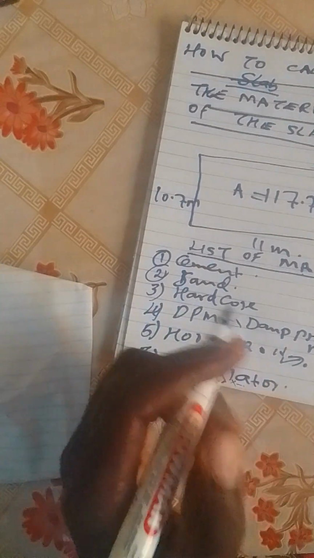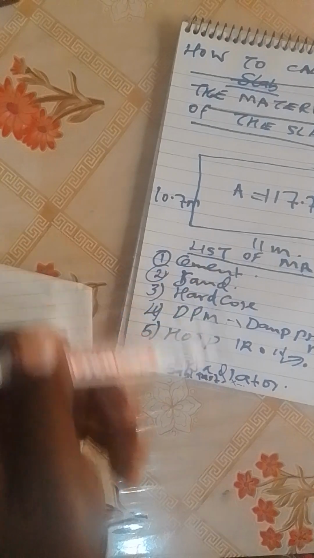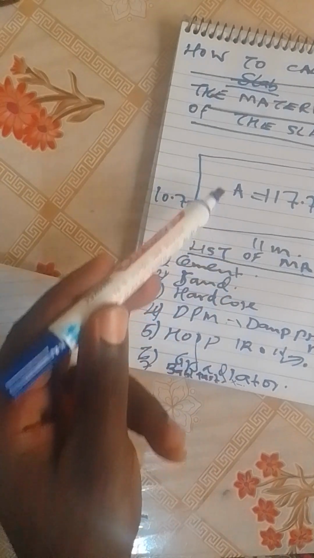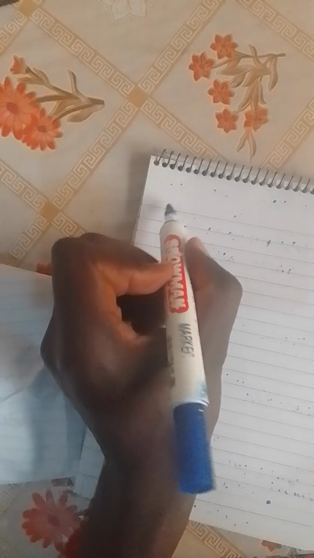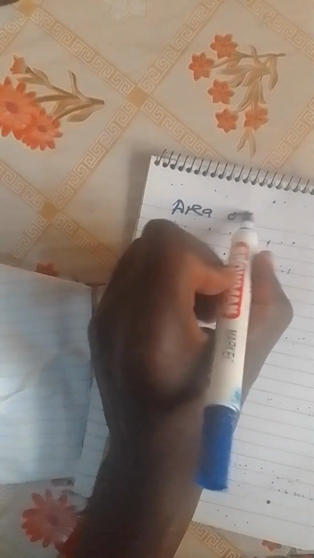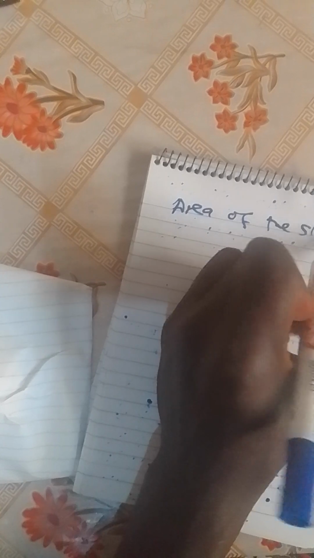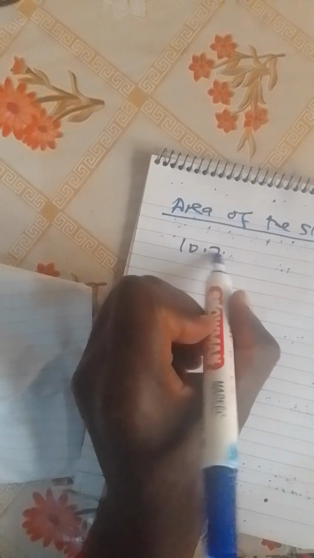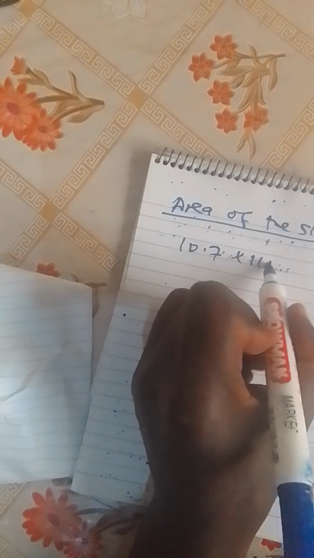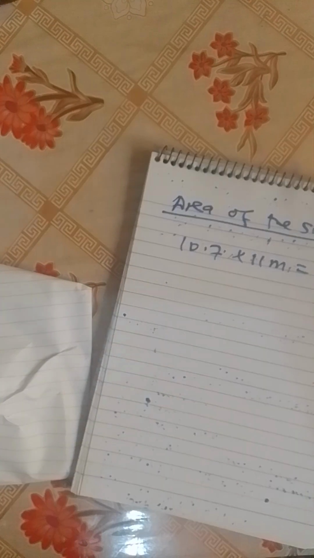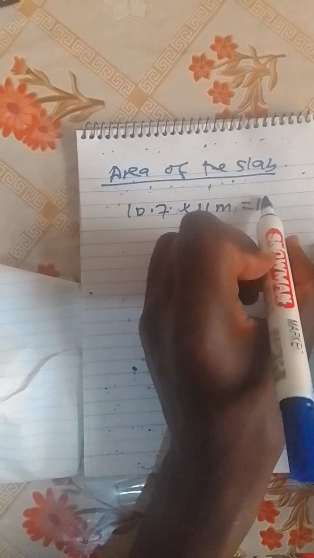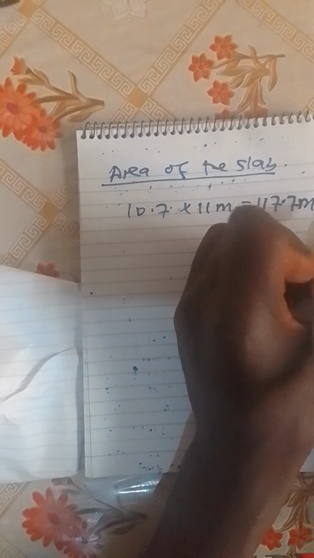Having known the required materials for all this, let's now go step by step. Let's start with calculating the area of the slab. We've found that the area of the slab, 10.7 by 11 meters, is equal to 117.7 meter squared.